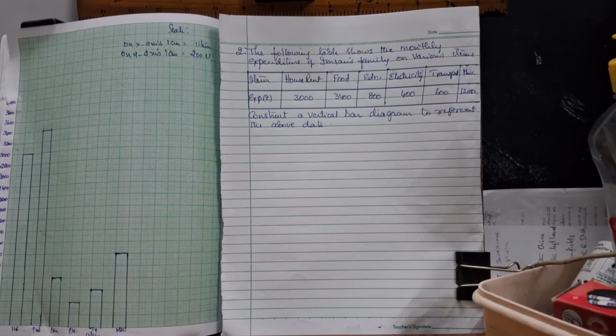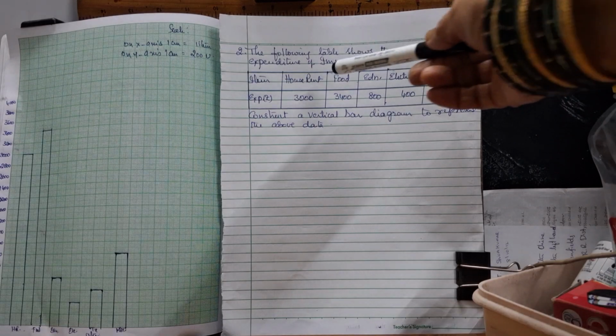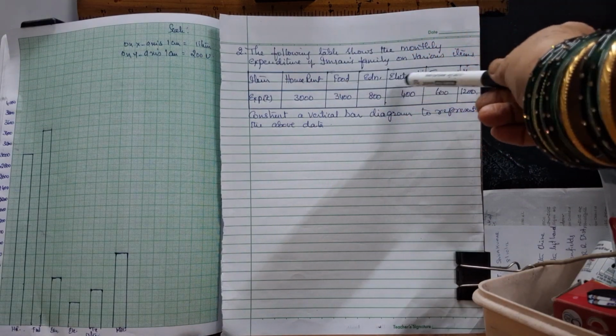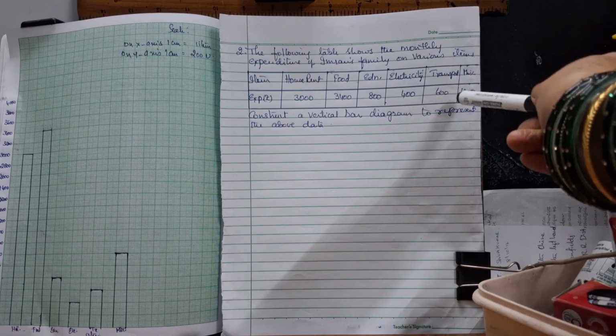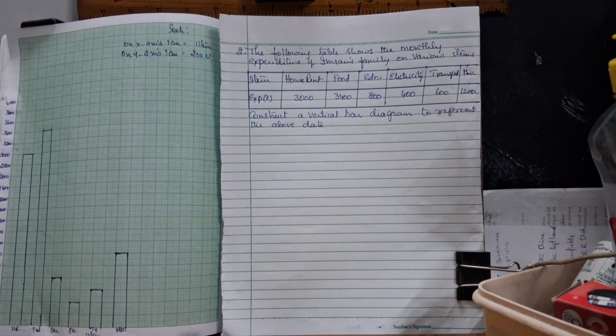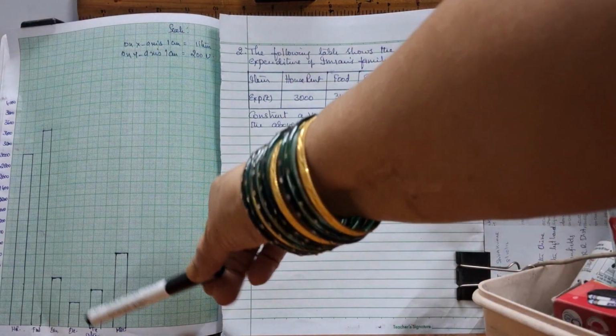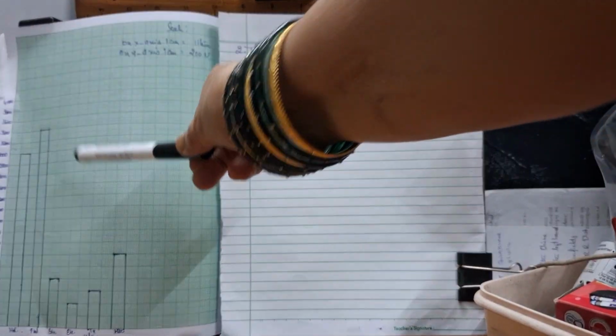Now the second problem. The following table shows the monthly expenditure of Imran's family on various items. House rent 3,000, food 3,400, education 800, electricity 400, transport 600, miscellaneous 1,200. Construct a vertical bar graph. So you need to construct a vertical bar graph. Vertical means, I told you now, this is a vertical bar graph.